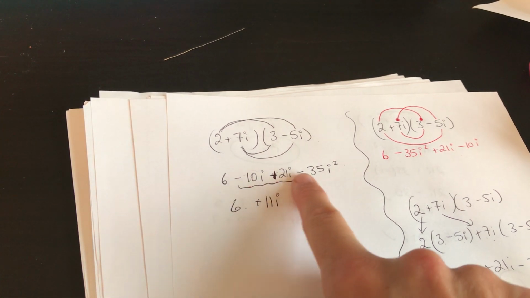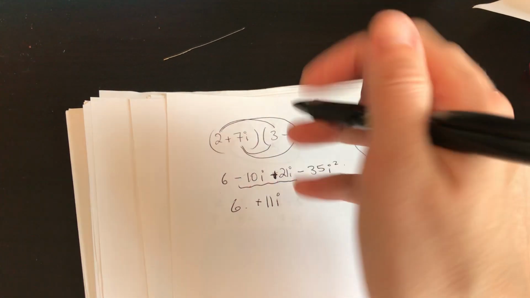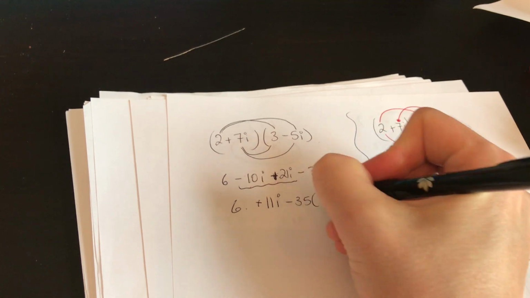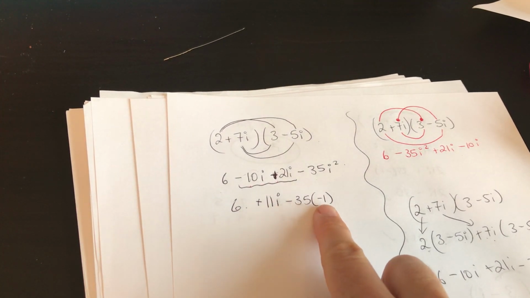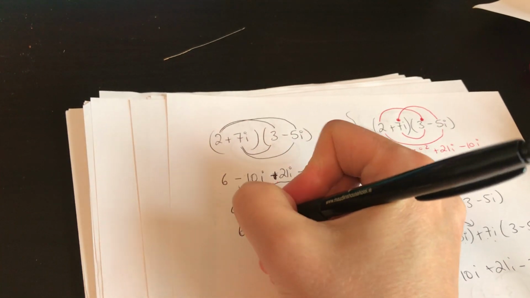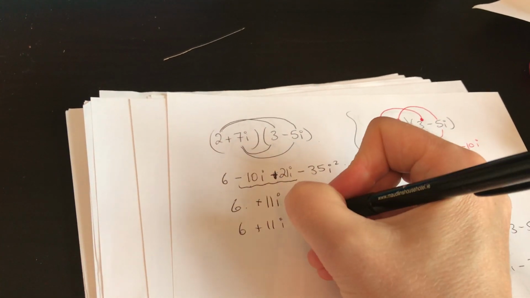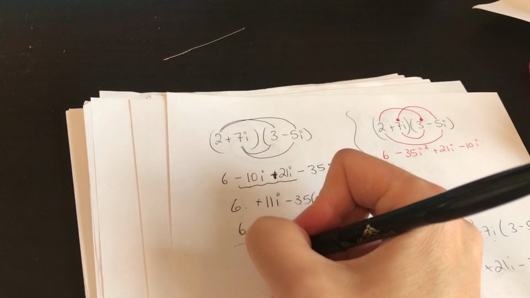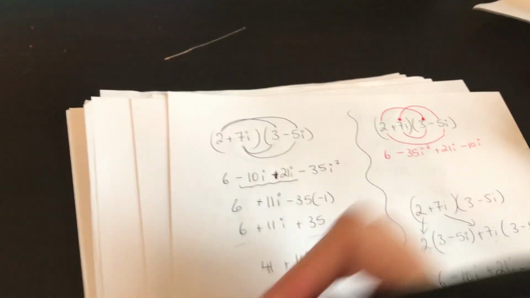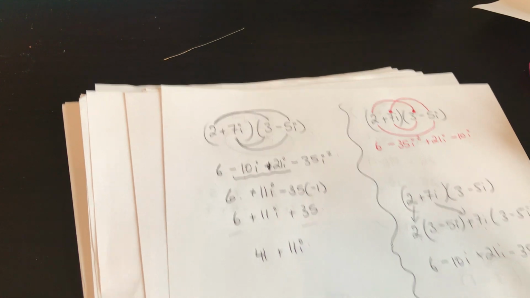6, and minus 35 i squared. Well, I'd much rather write an i squared as a minus 1. What happens when you multiply minus 35 by minus 1? You get plus 35. And then, there's that. Done.